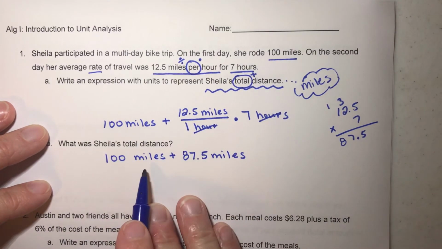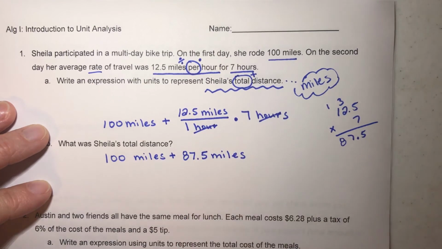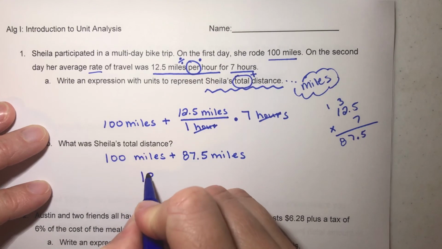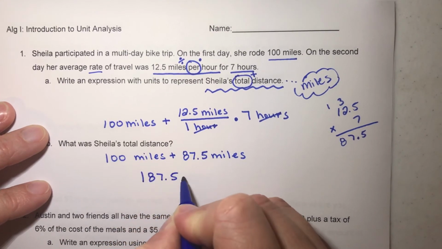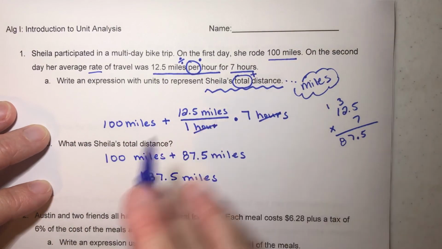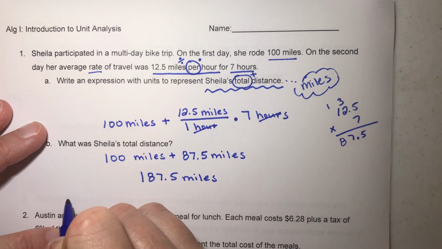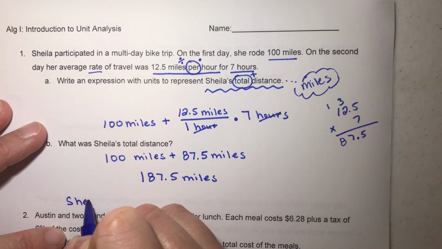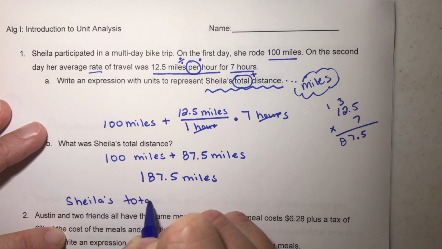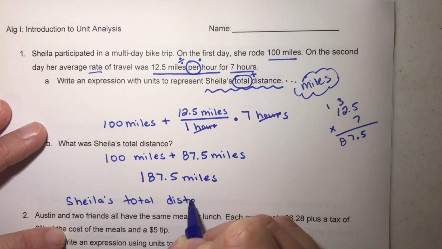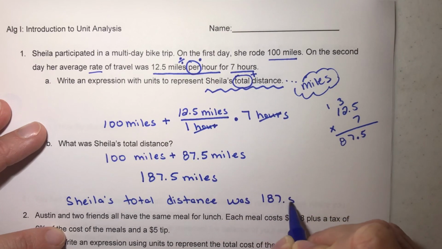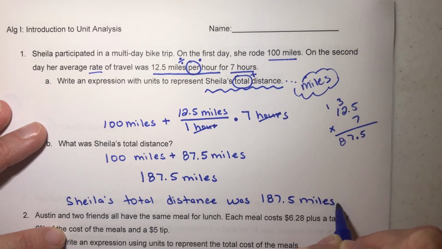So I brought down my original 100 miles, and when I did my multiplication, I got 87.5 miles. Since they're in the same unit, I'm allowed to add them and get 187.5 miles. And then we go back and answer the question. What was Sheila's total distance? Sheila's total distance was 187.5 miles. And you're done.